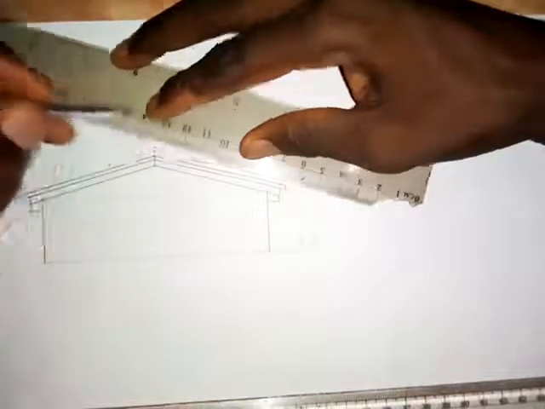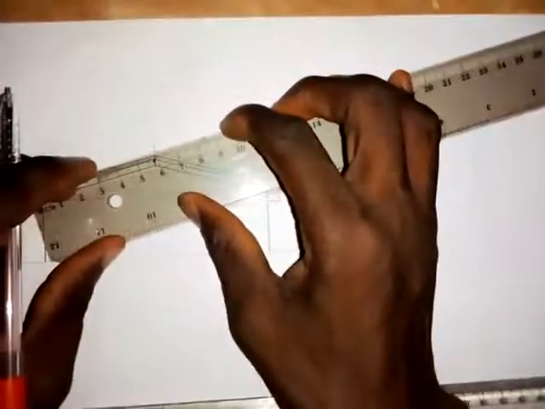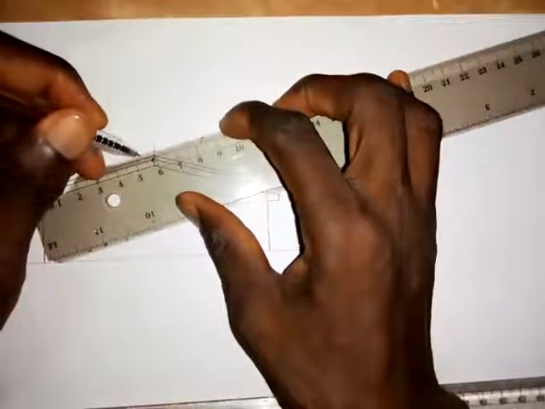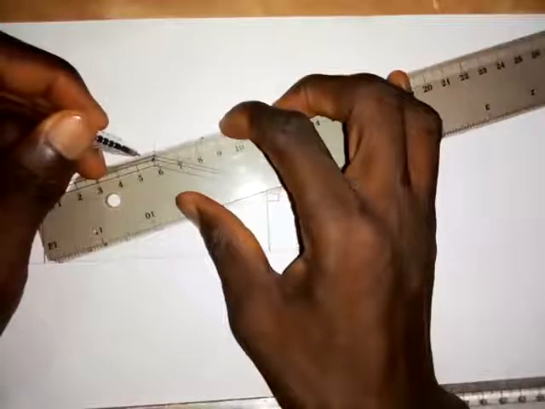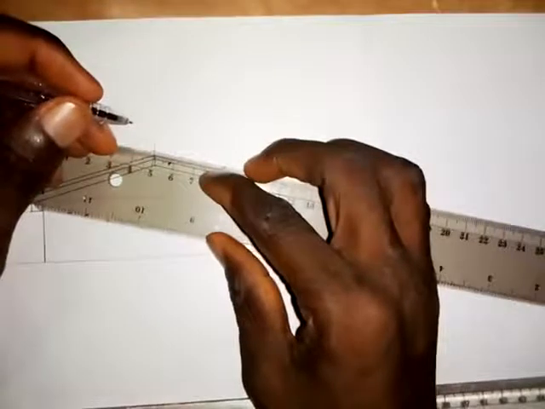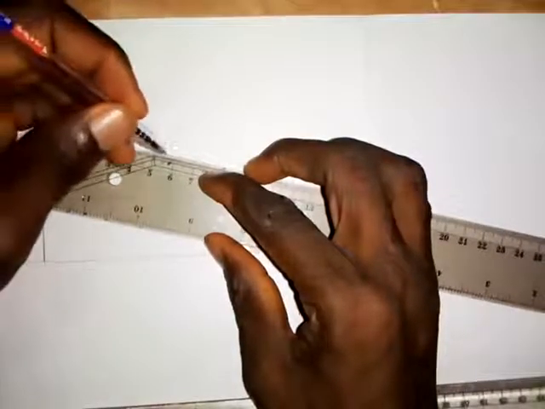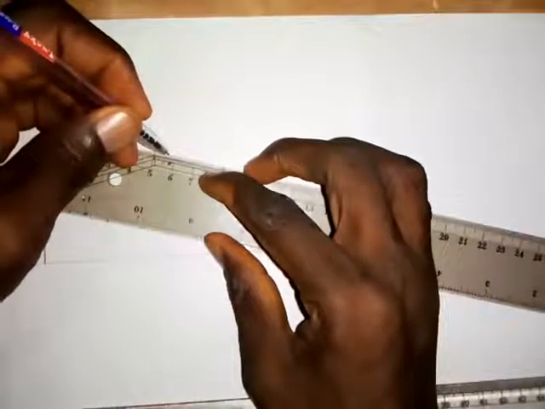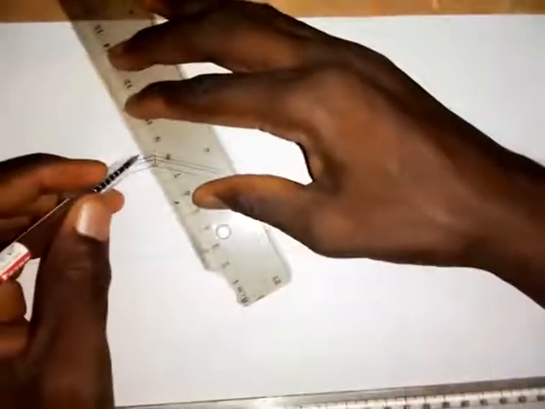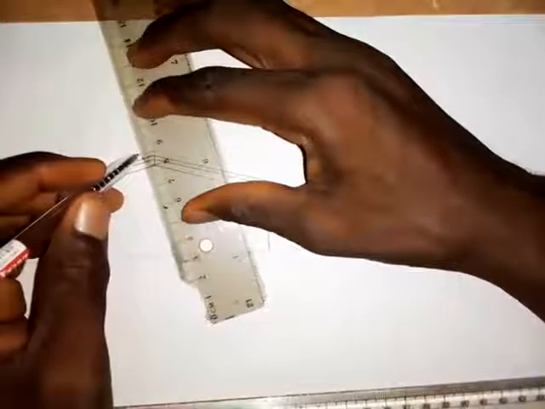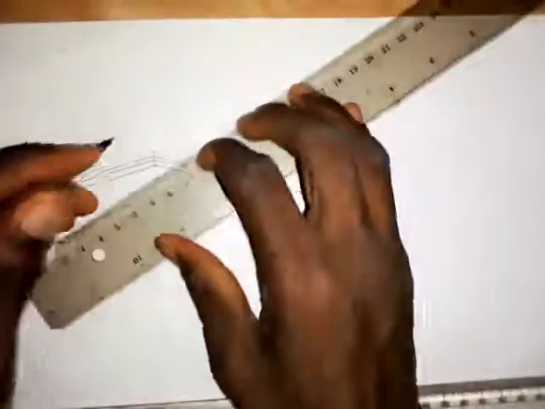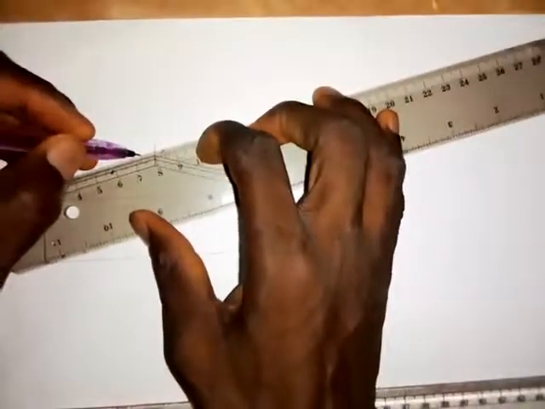So draw to this side, then take a measurement of like 7 millimeters. So here also take 7 millimeters. Then draw this line. All right, so the next thing I'm going to do is to make it feasible.